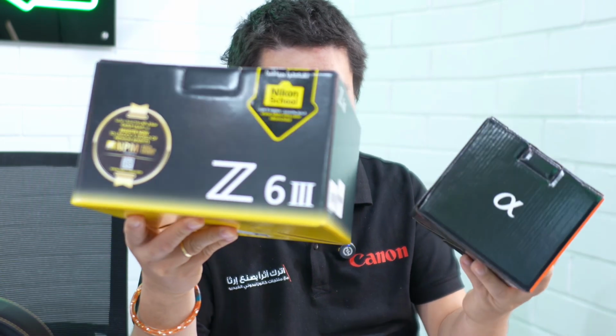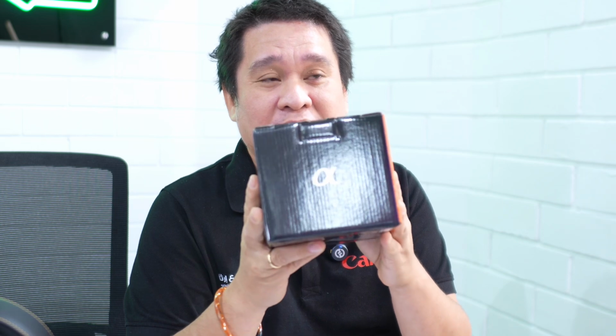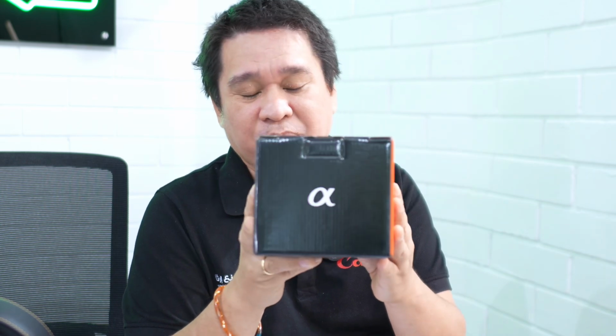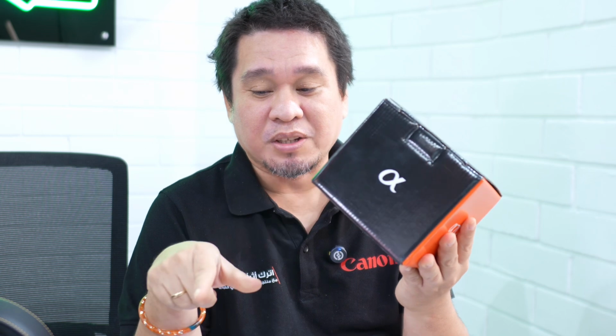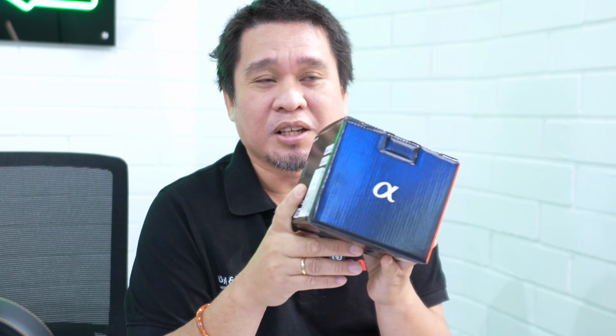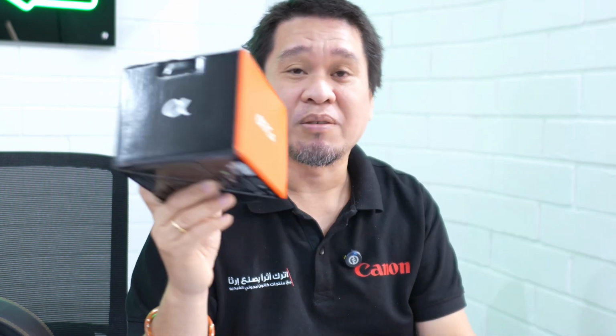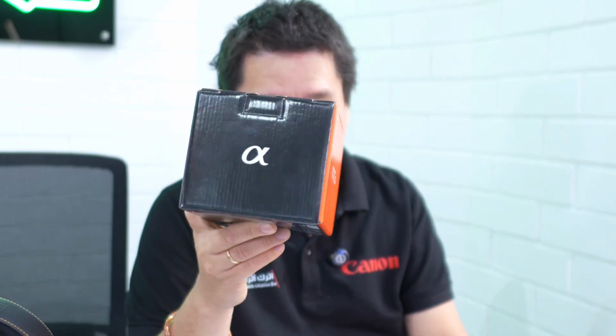Next guys, reasons why we would choose the A7C Mark II over the Nikon Z6 Mark III. First, this has gyroscopic stabilization, meaning you can stabilize while processing the video. And auto framing, you have auto framing on the A7C Mark II compared with the Z6. Auto framing is only from Sony. I think they started with the Sony ZV-E1, then the 6700, and now it is also in the A7C Mark II.